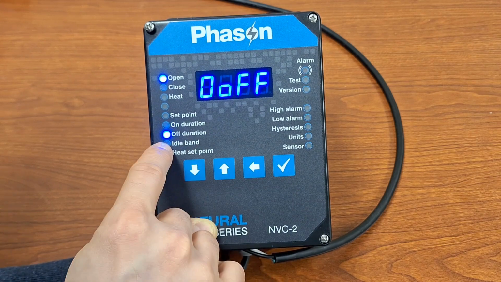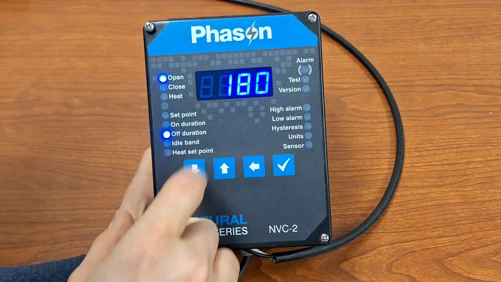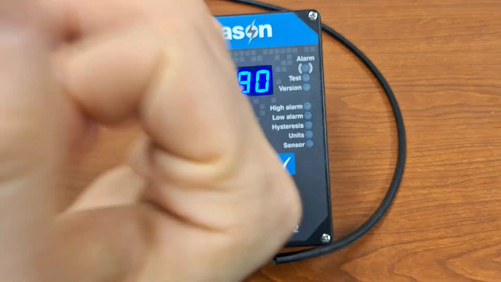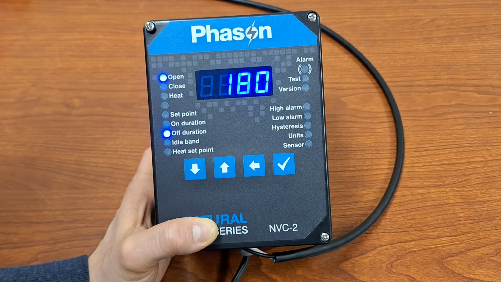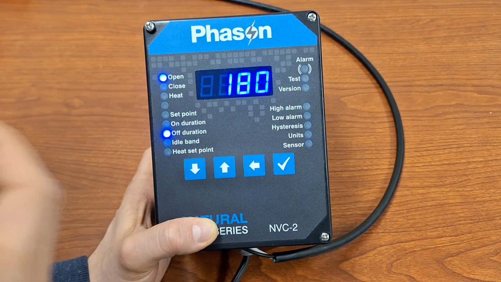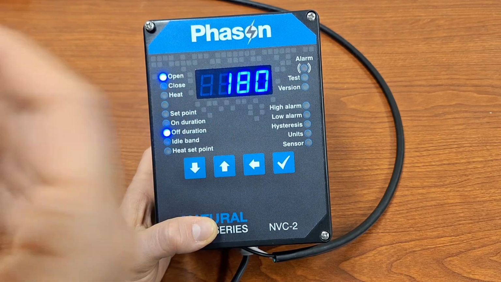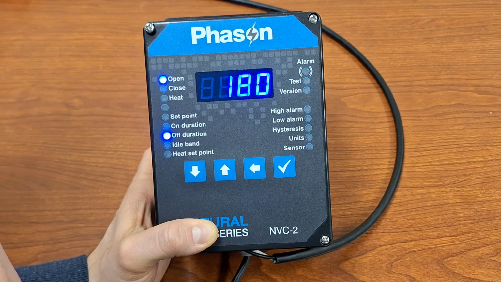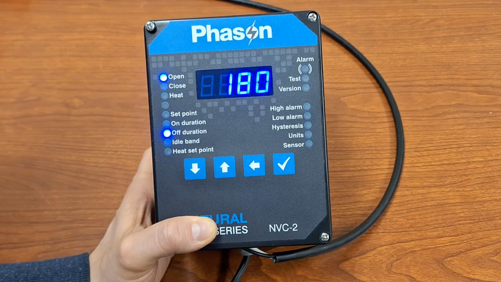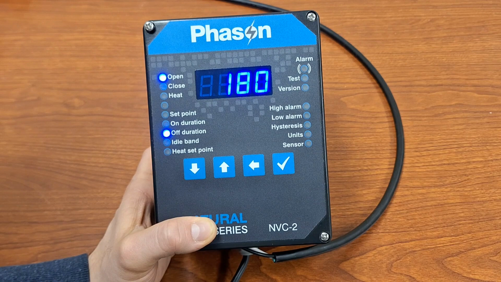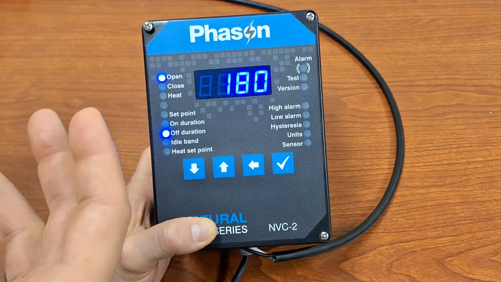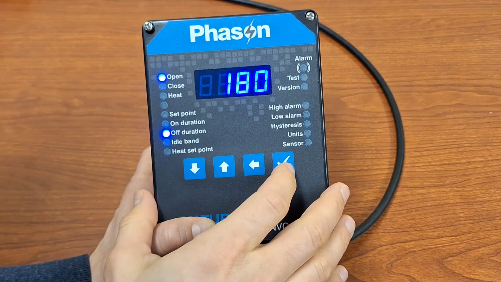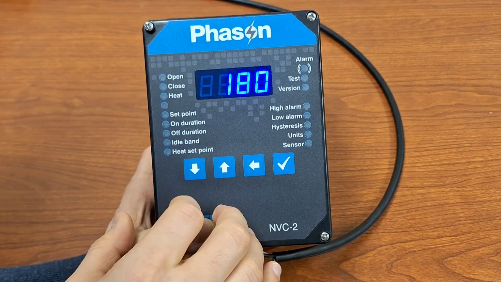The next setting is, of course, the open off duration. So right now it's set. It will open for 30 seconds, and then it's going to wait for 3 minutes. This gives time for your building to, well, if we're opening, it gives time for your building to cool off, to adjust because of the change in where your curtains are at. And then it's going to read the temperature again and see, does it need to open more, or is it okay with your curtains only being partially open? So 180 seconds, that's good. I can save it as that.